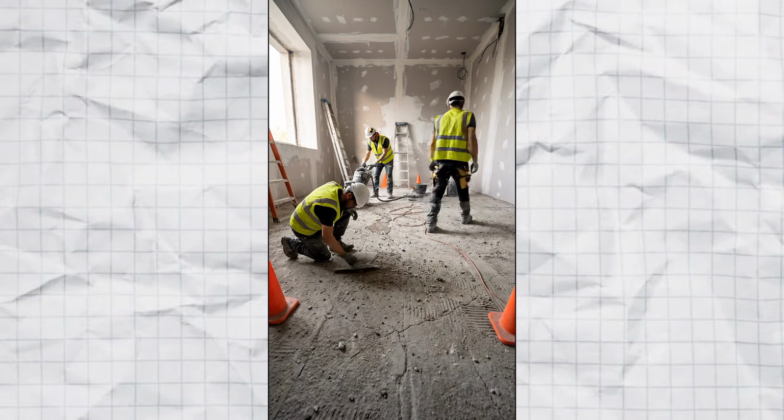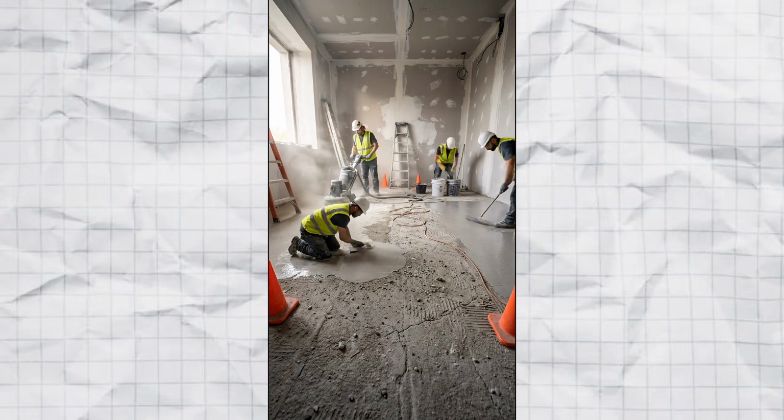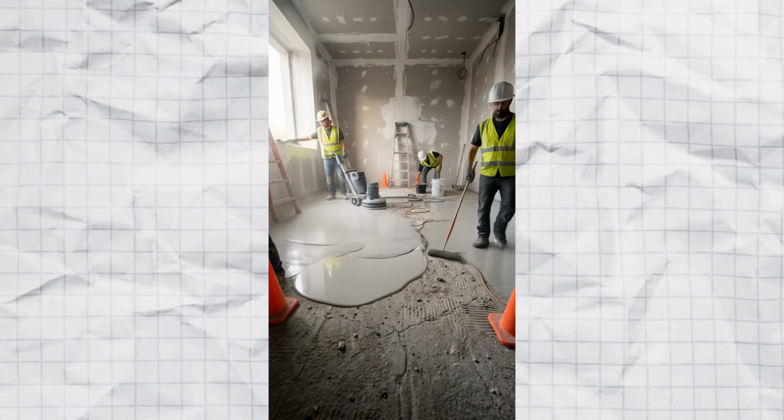then combine all the clips using any video editing app you like. And that's it! Your AI epoxy flooring video is ready to upload and ready to go viral.